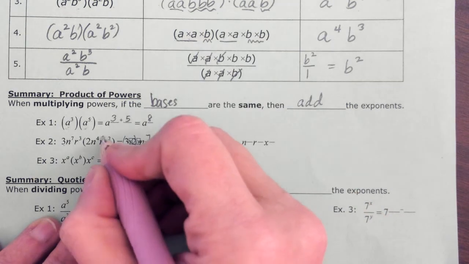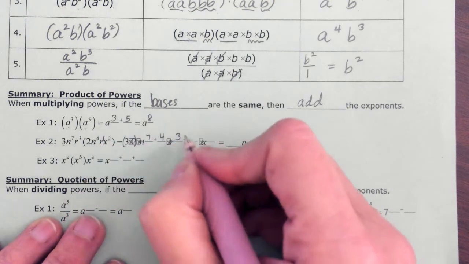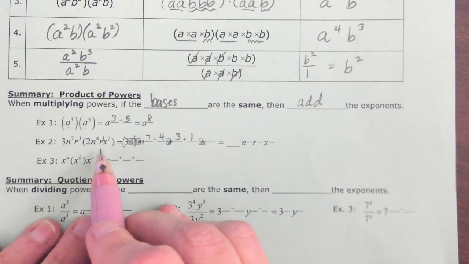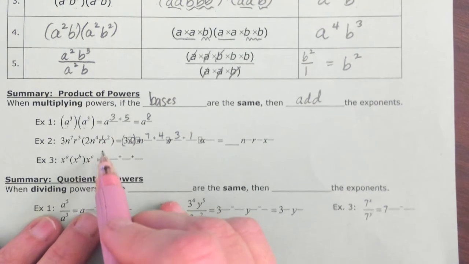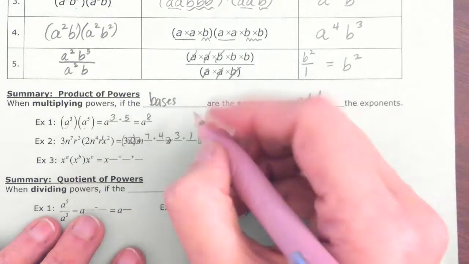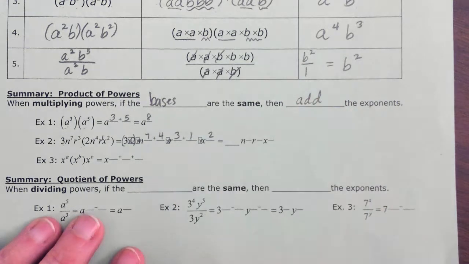And then don't forget, even though you don't see an exponent here, it's r to the first. This is where you guys are going to make a mistake. You're going to see no exponent and think you don't have to add anything. But if you don't see an exponent, its exponent is 1. Now, I don't see any x's here, but I do see 1x raised to the second power here.